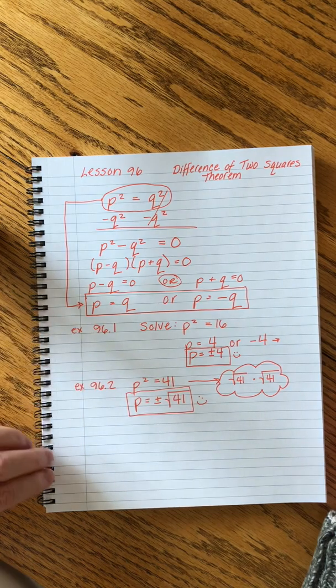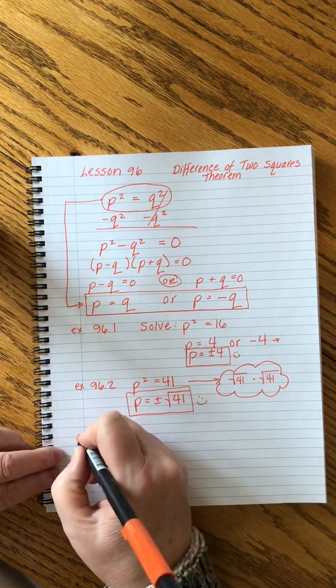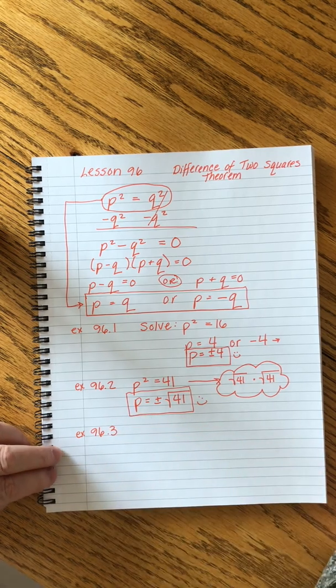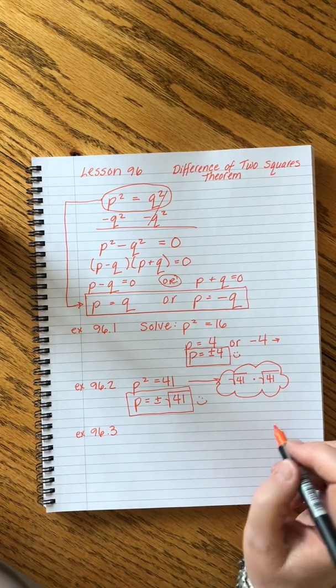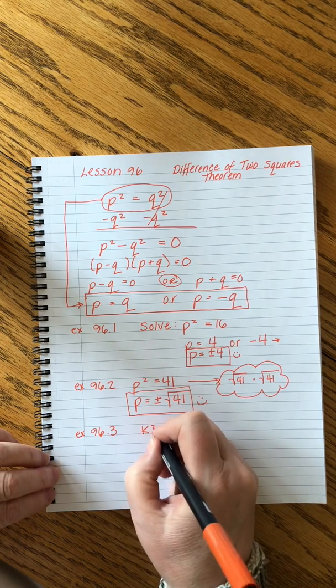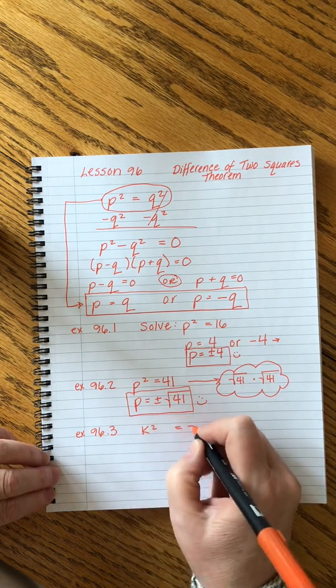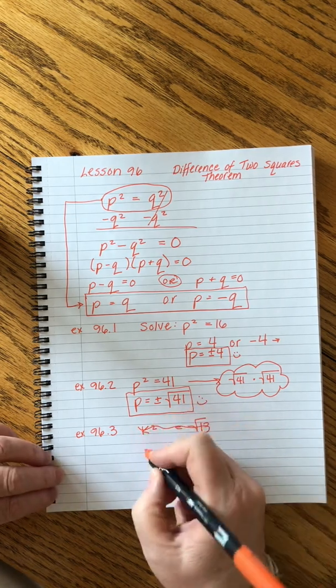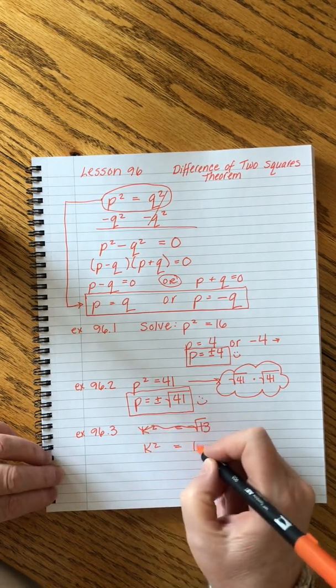Okay? And that leads me to our final example. The way we show our work on this step. Oh, shoot, I did it without thinking. k squared equals 13.